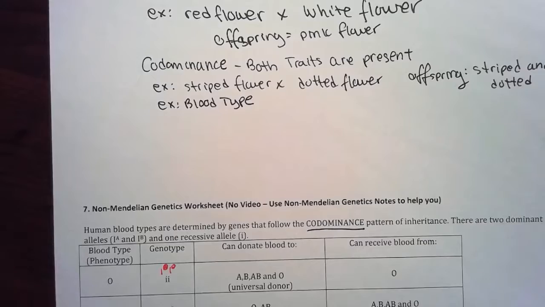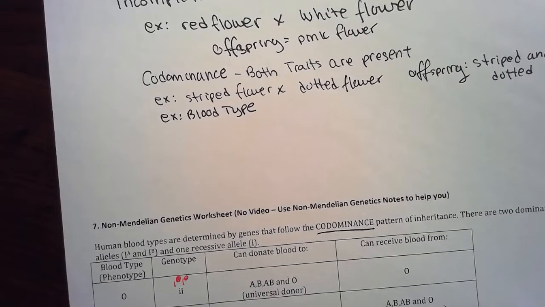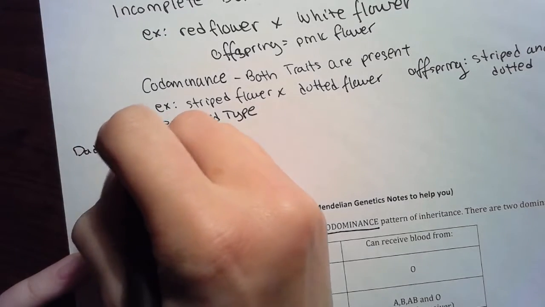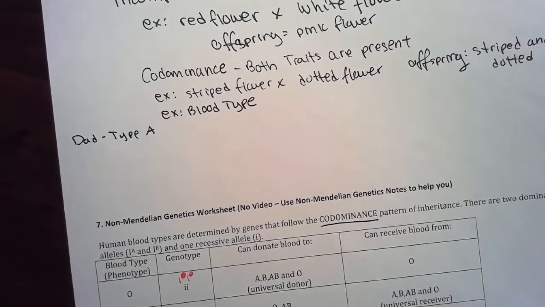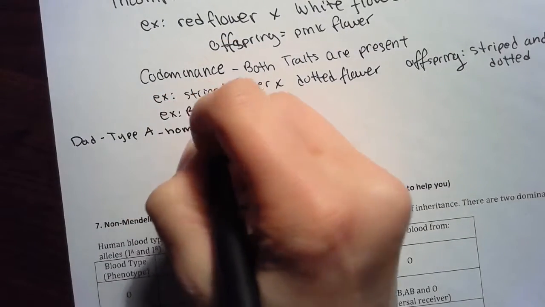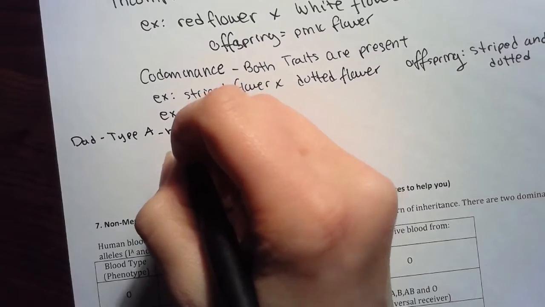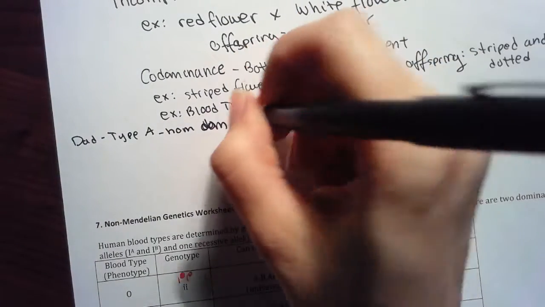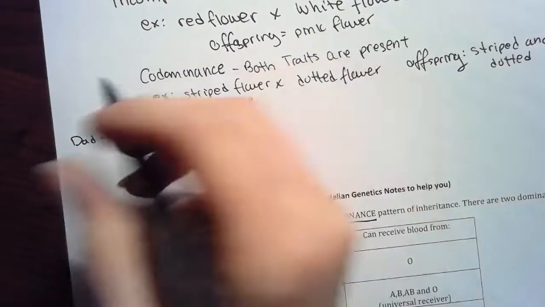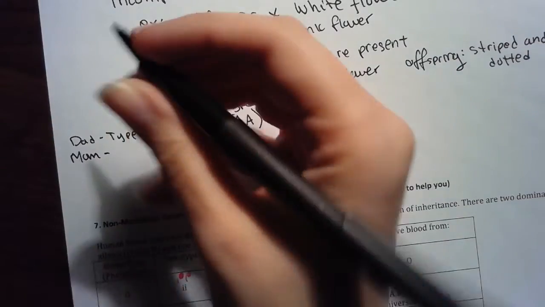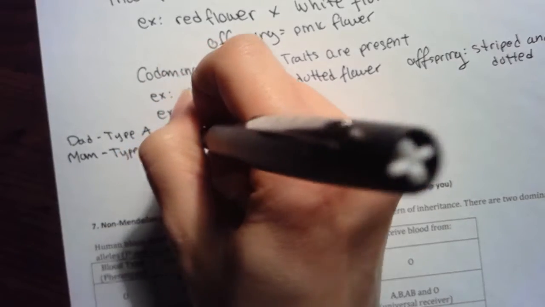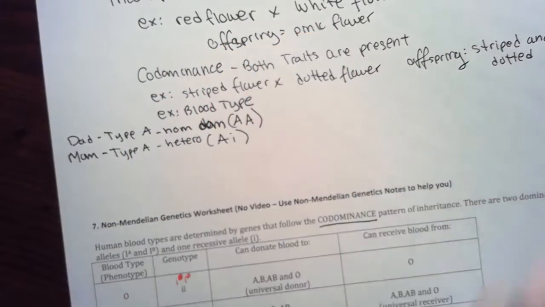Okay, so let's do an example. Let's say that Dad has type A. Now remember, if I just say type A, they could be homozygous dominant or heterozygous. Either one. I'm going to say that he's homozygous dominant. So HOM is for homozygous, DOM is for dominant, so that means that he is AA. My mom could also be type A, but she is going to be hetero, so that means AI.